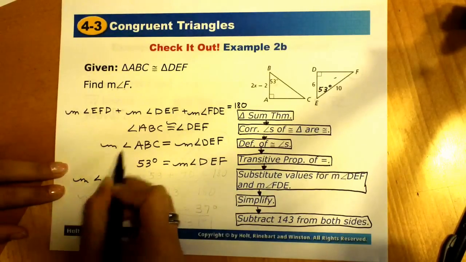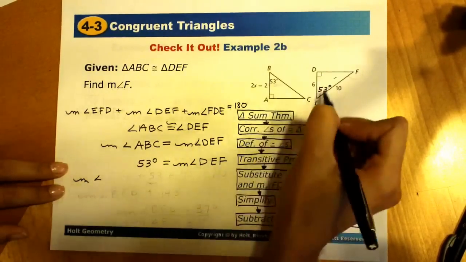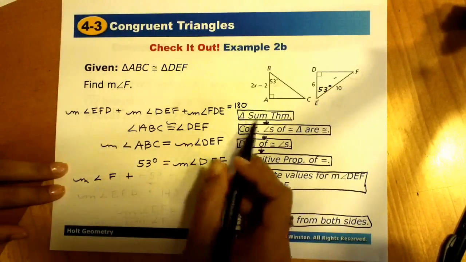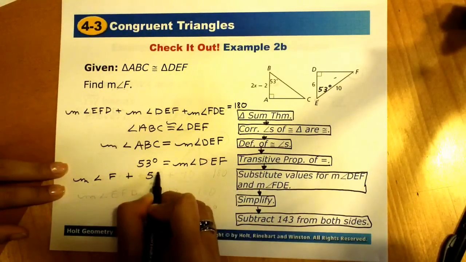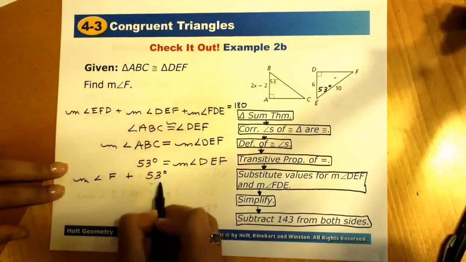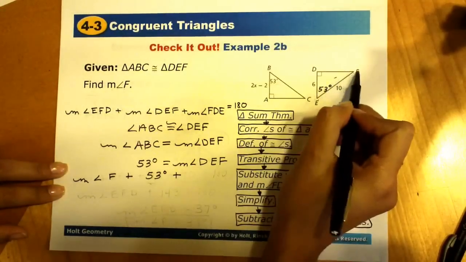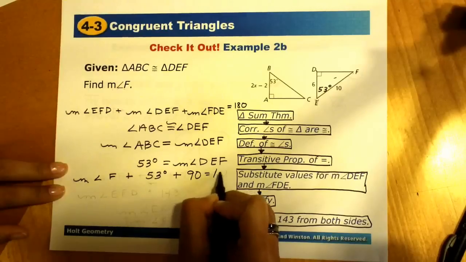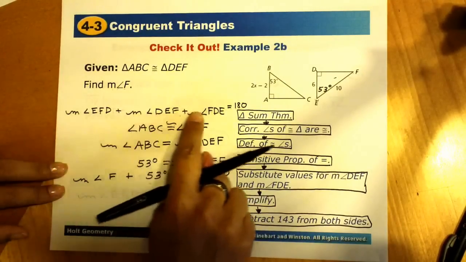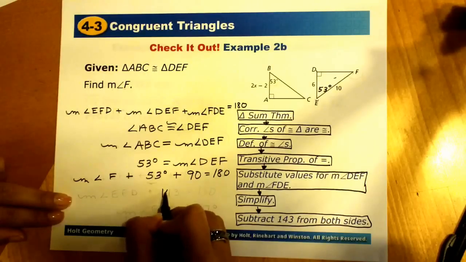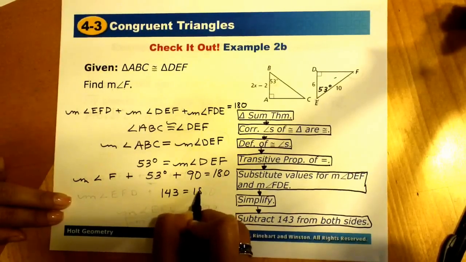I have the measure of angle EFD is the one that I'm looking for, so I'm going to put angle F plus 53 degrees was DEF, which is this here, plus FDE we already know is 90 equals 180. So we substituted it into this here. 53 and 90 give me 143 equals 180.